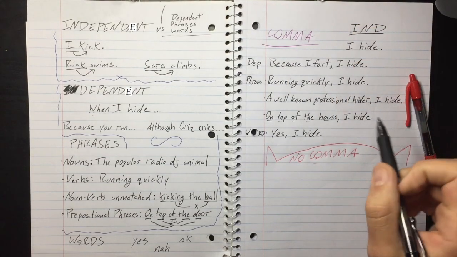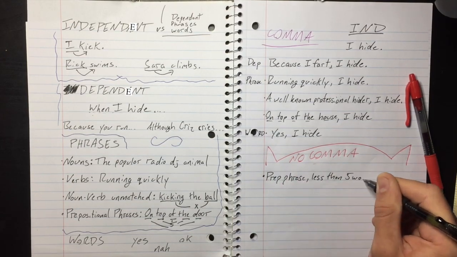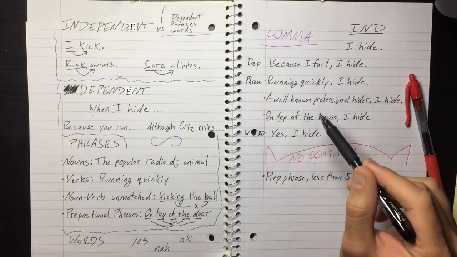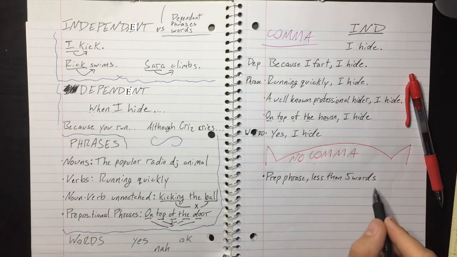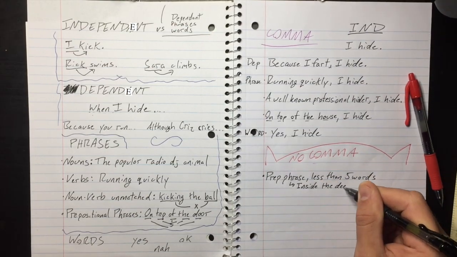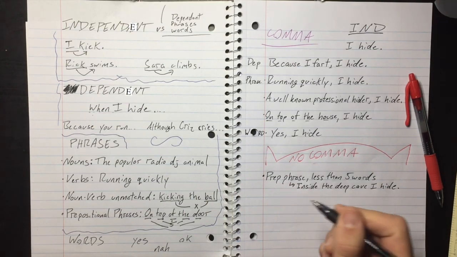No comma. When do we use no comma? So just count them on your hands. 1, 2, 3, 4, 5. If a prepositional phrase starts a sentence and it has less than 5 words, you do not put a comma. No comma. No comma. No comma right there.